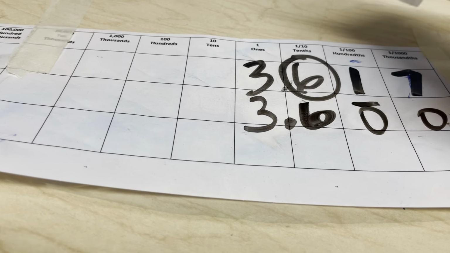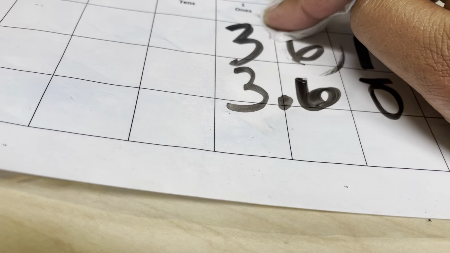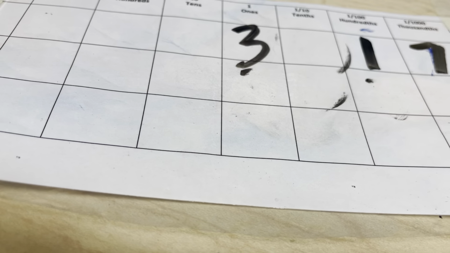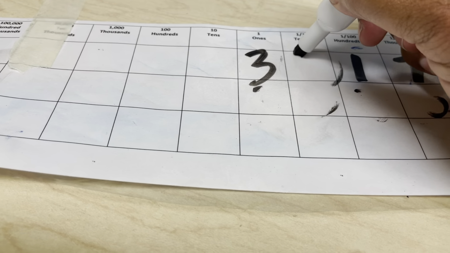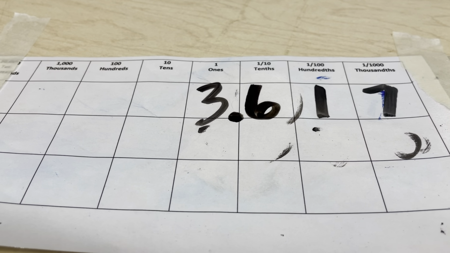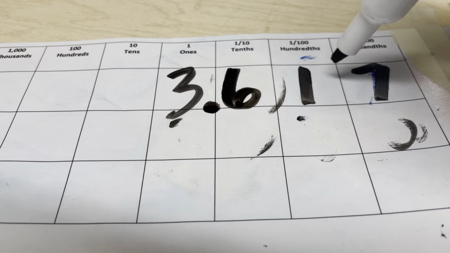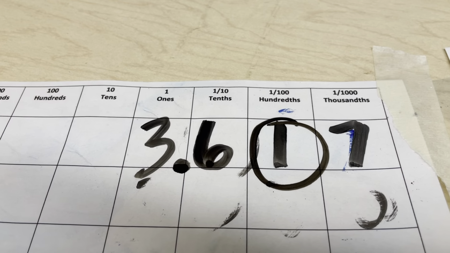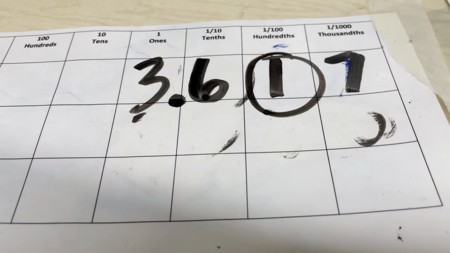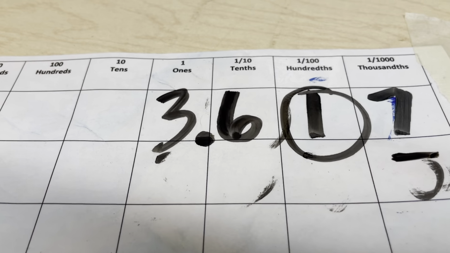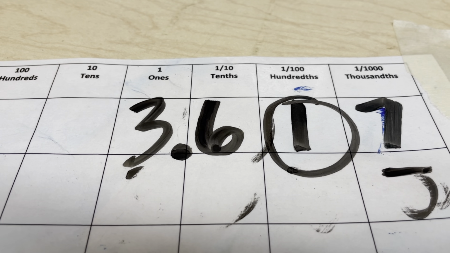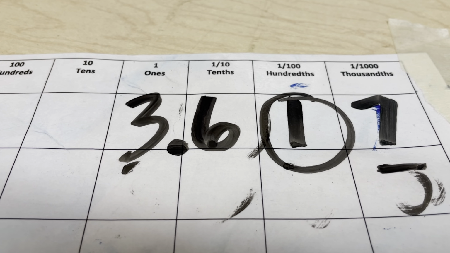So, finally, we're going to round to the last place value. Our number is still the same. It's 3 and 617 thousandths. And I'm rounding to the nearest hundredths place. The hundredths place is here. I'm going to circle it. There's a 1 in the hundredths place. So the helper is the value to the right of the rounder. And the helper is going to tell the rounder either to go up to 2 or to stay as 1.